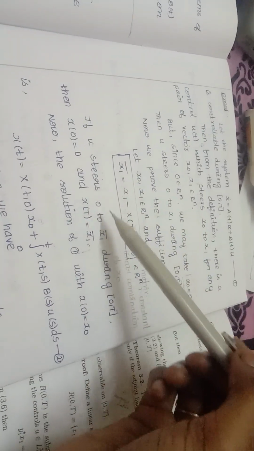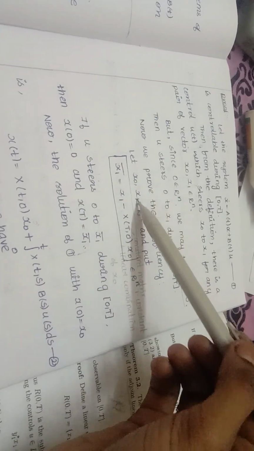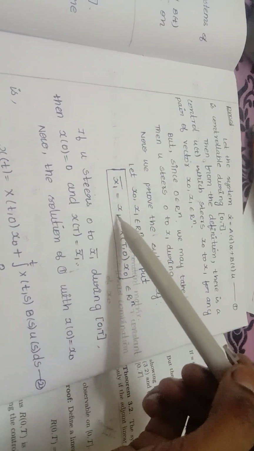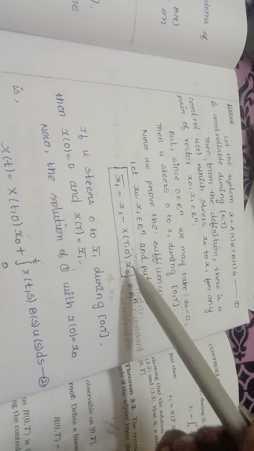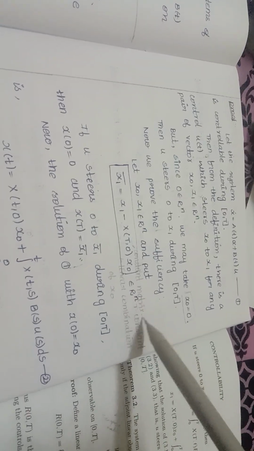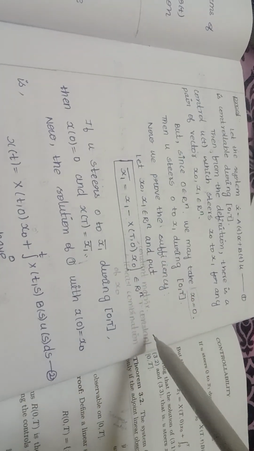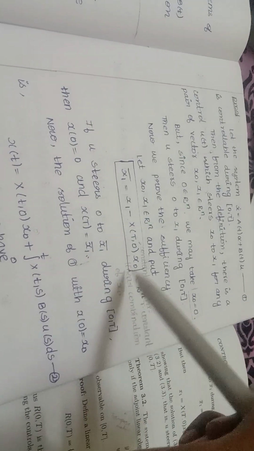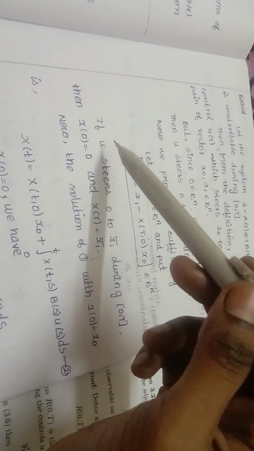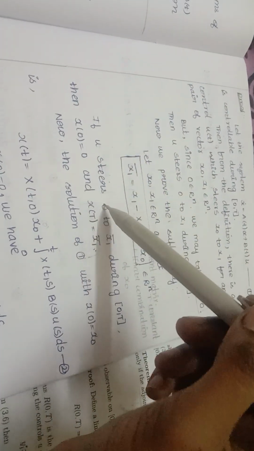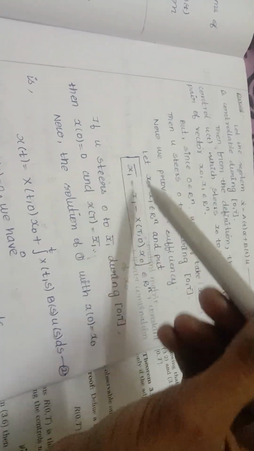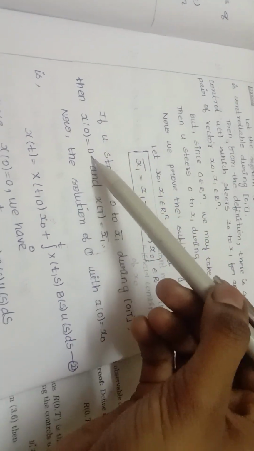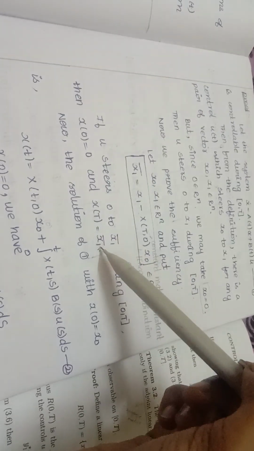So u steers from x0 to x1 belongs to R power n, which means we have to assume that x1 bar equal to x1 minus X of T comma 0 x0 also belongs to R power n. This is the constant matrix, and it is the constant linear combination of the x naught. So if u steers 0 to x1 bar during the interval 0 comma T, then x of 0 equal to x naught and x of T will be x1 bar.